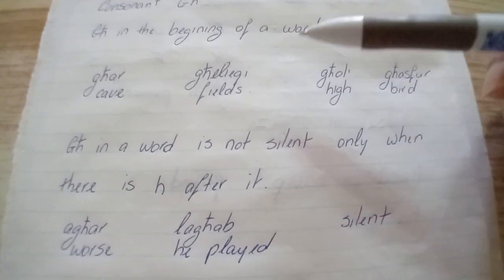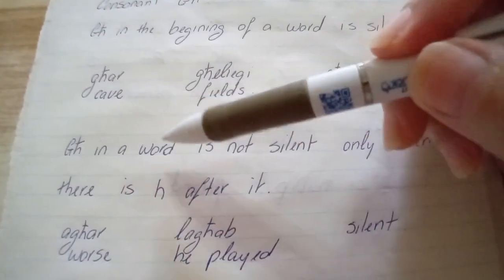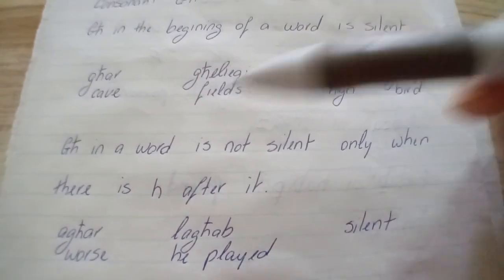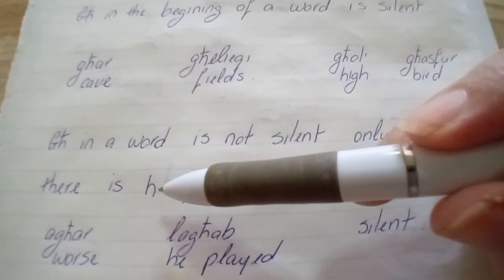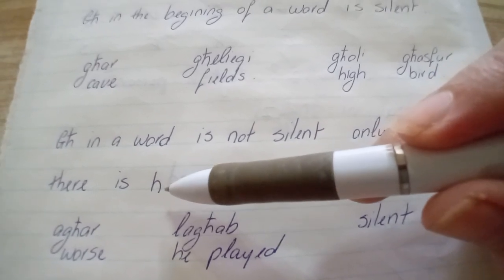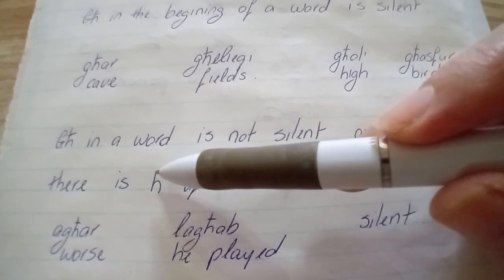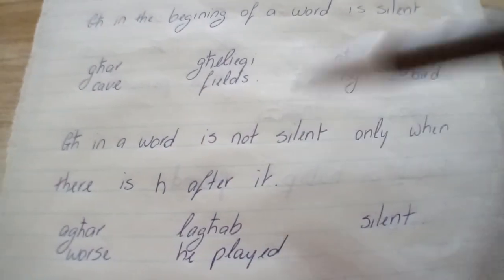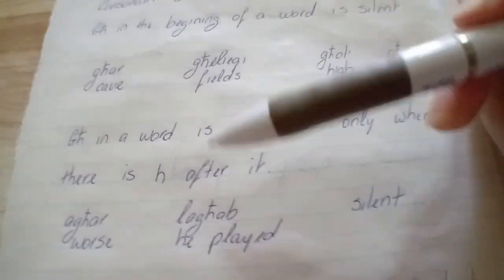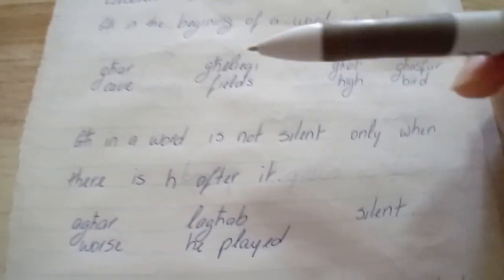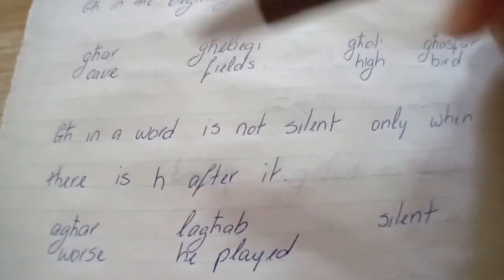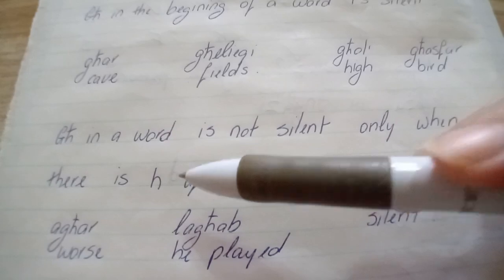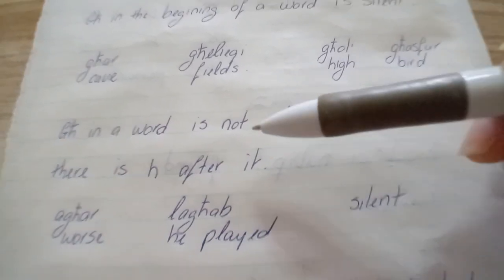Now, ein in a word is not silent only when there is akka. We have an akka in our alphabet too. It's an H without the head cut here, akka. Now after this we'll talk something about the akka too. So ein in a word is not silent only when there is akka after it.